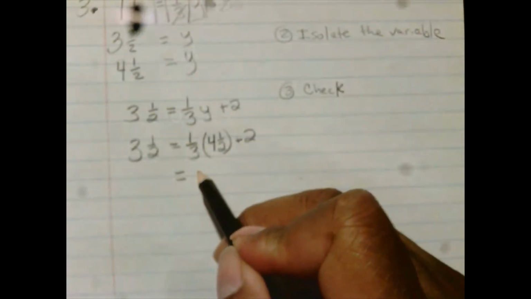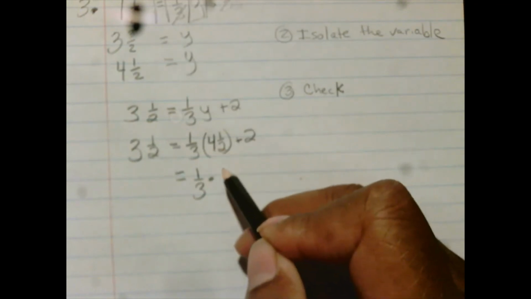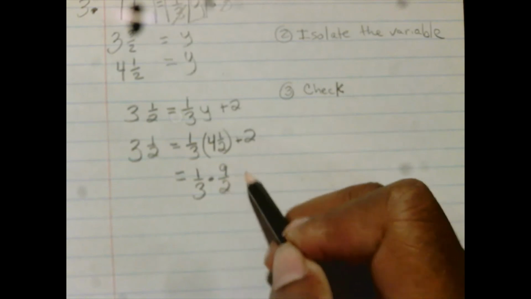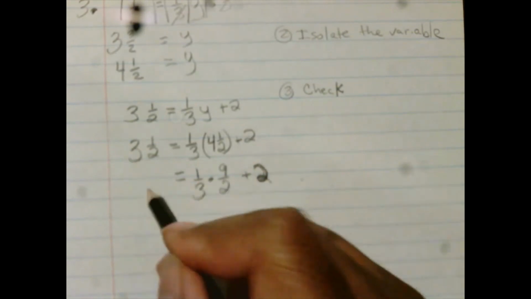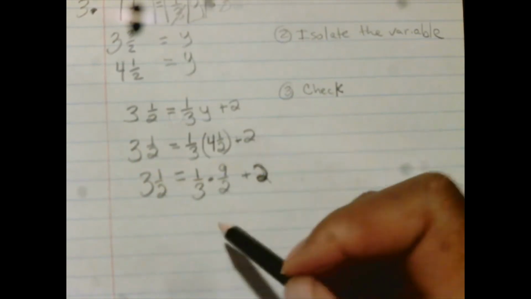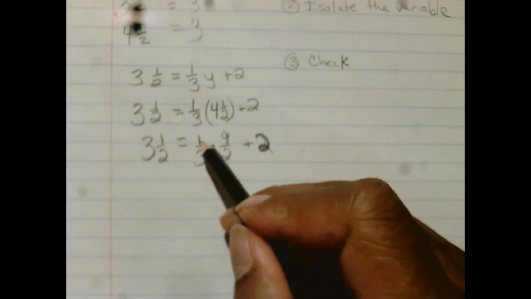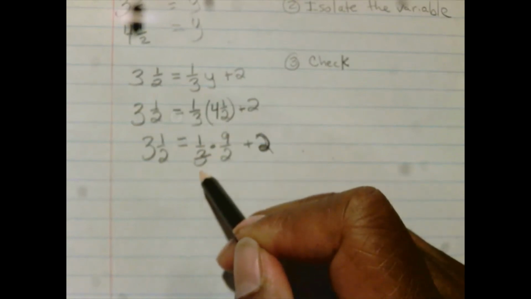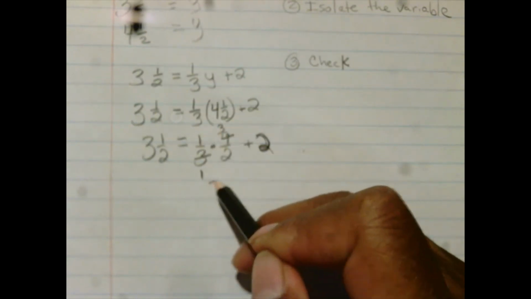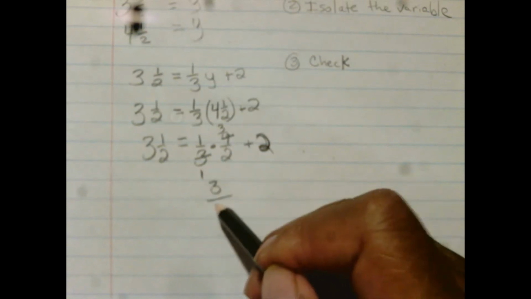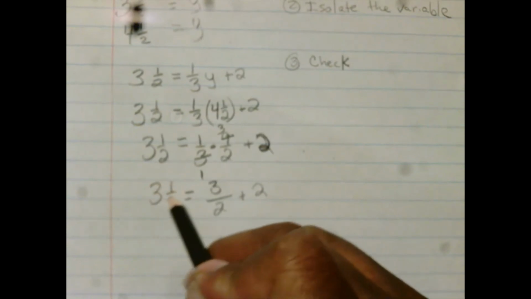Well, when we're multiplying, we're going to convert these to improper fractions so that we can do our work easily. So we've got 1/3 times 2 times 4 is 8 plus 1 is 9. So we have 9/2 plus 2 is equal to 3 1/2. Well, order of operations, what do we do first? Well, we've got multiplication first. So let's go ahead and factor out. And we've got 1 times 3 is 3. 1 times 2 is 2. So we've got 3/2 plus 2 is equal to 3 1/2.